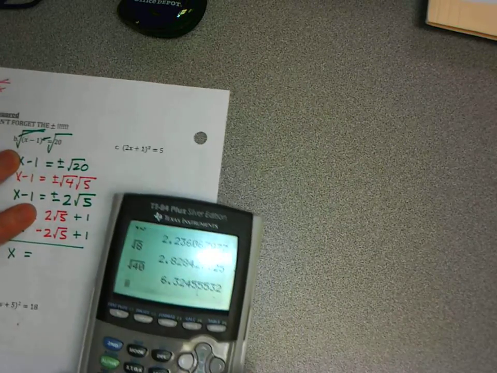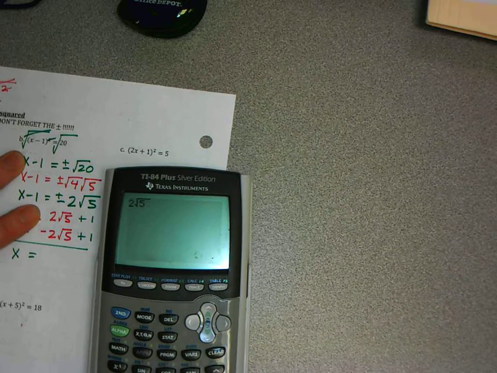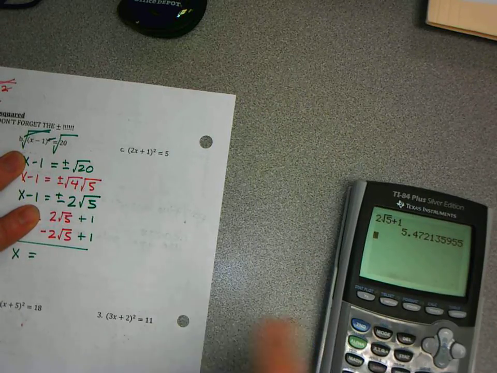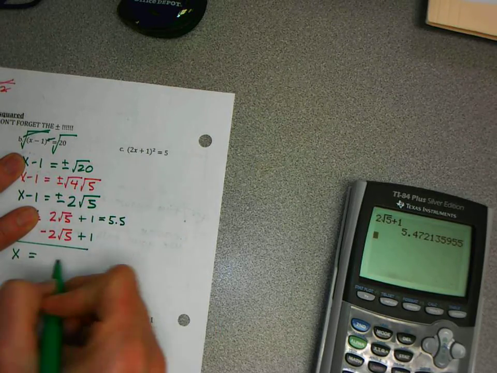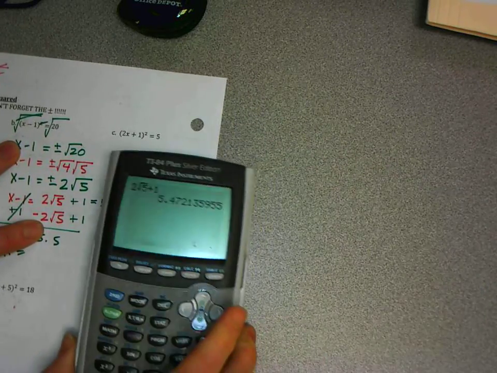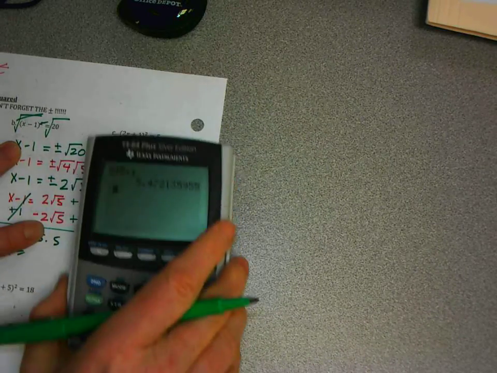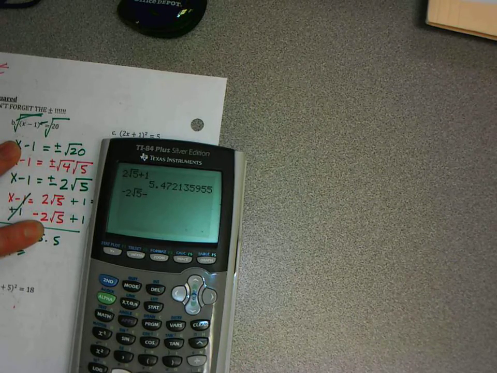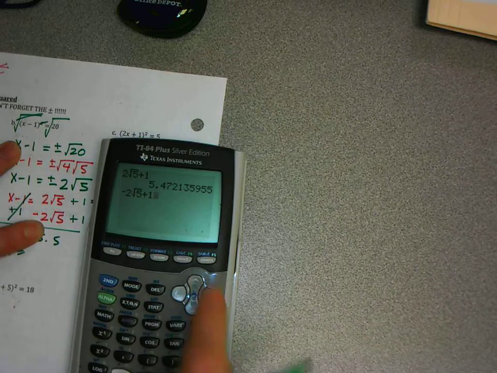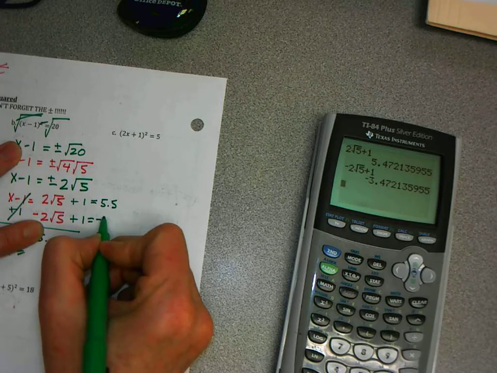And so what I'm going to do is use the calculator one at a time. So watch this. It's going to be 2 square root of 5. You just punch it in like that, move it over. It's going to give you a decimal. Plus 1, so x equals 5.5. And x is this negative value. So I put in negative. Remember, when you're making something negative, use this negative sign. 2 radical 5, plus 1. So now I have the negative plus the 1. That equals negative 3.5.